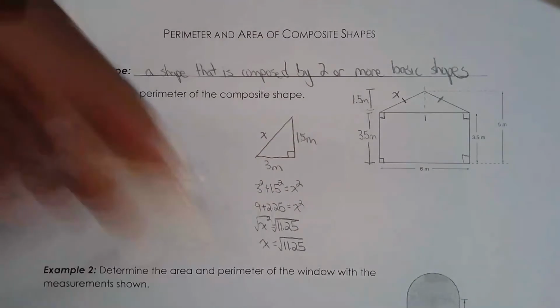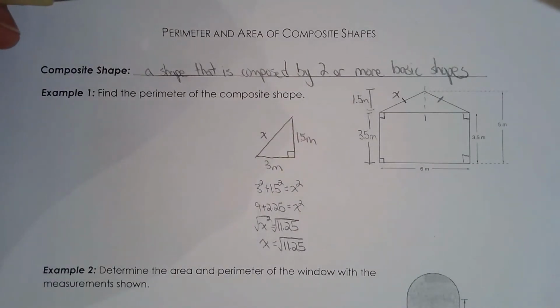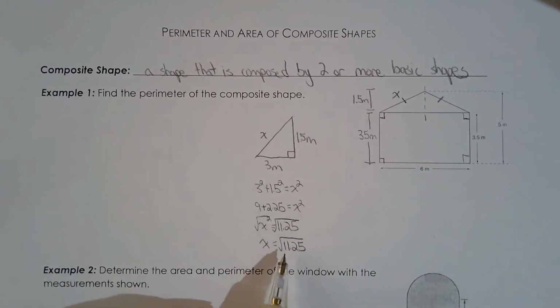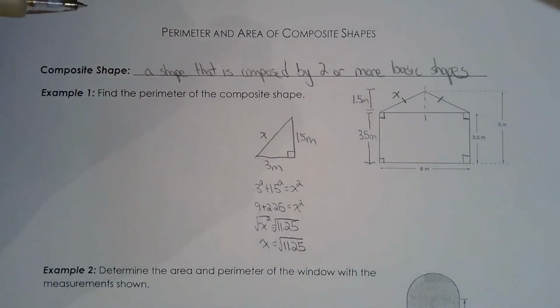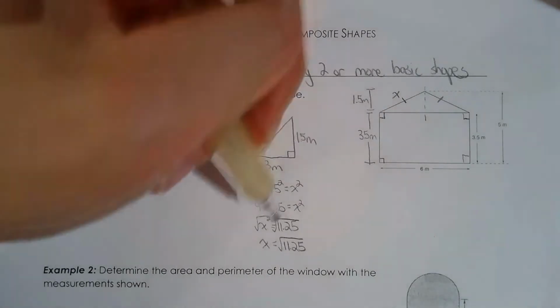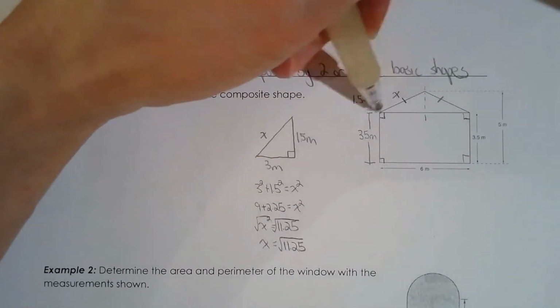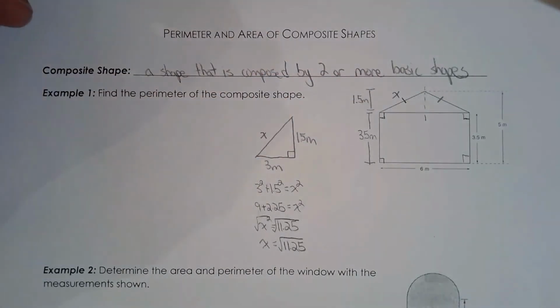I'm not really interested in that value. You can approximate it, but I'm not very interested because I want to keep this as perfect as possible until I perform the last calculation to find the final answer. So like I said earlier, once I solve for this measurement, then I can solve for the perimeter of this composite shape.